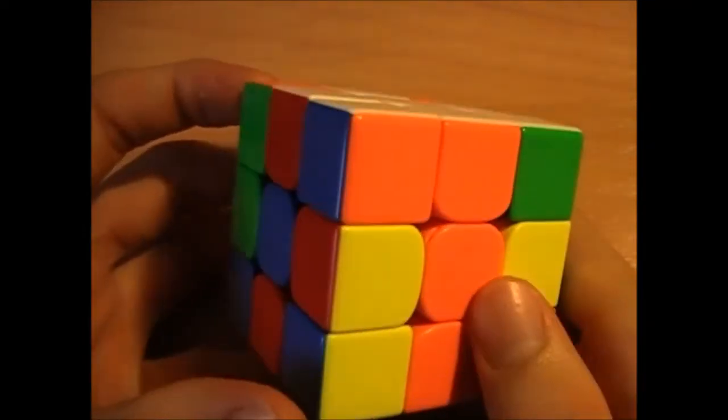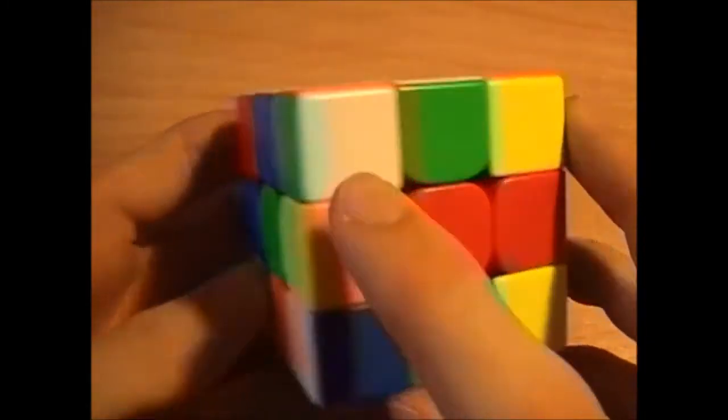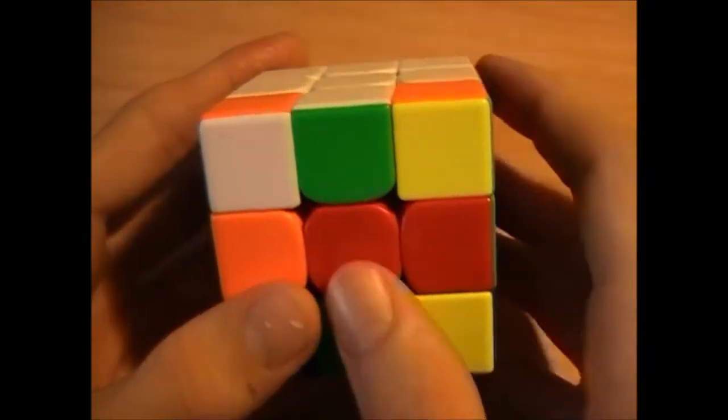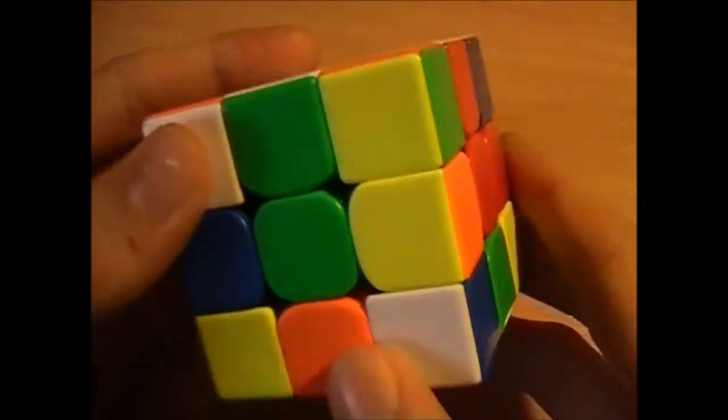Should you run into a case that looks a little bit like this, where you have 1 cross piece that is solved, but your other 3 are not, pick a different color. So for example, I'm going to pick green. Then just turn the cube until you match green with its center color.